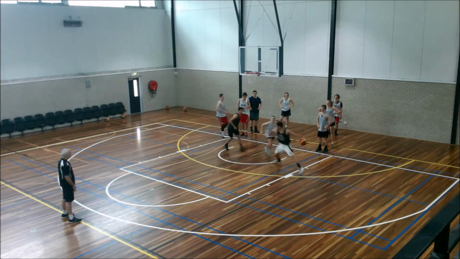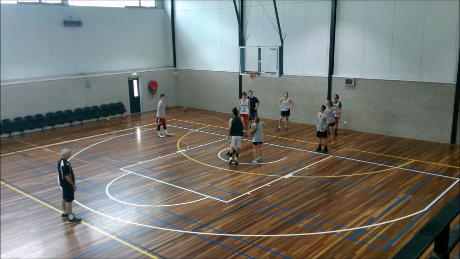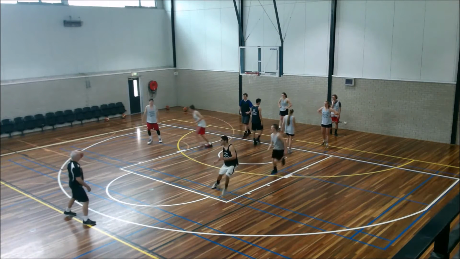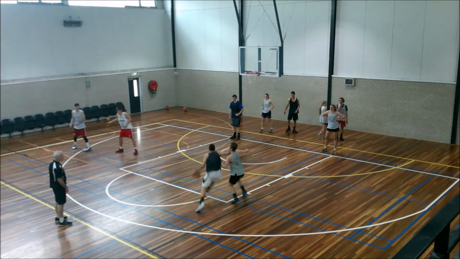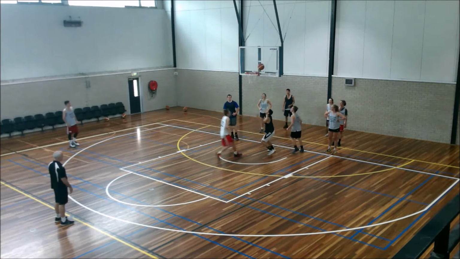And again, this time he comes to the middle instead of filling that weak side corner. It's not such a bad move if you're a bigger kid. Again, weak side defence need to get off to the split line as soon as the ball's passed to one side. He should be there trying to stop this drive.